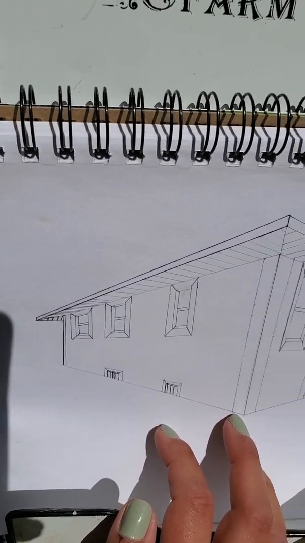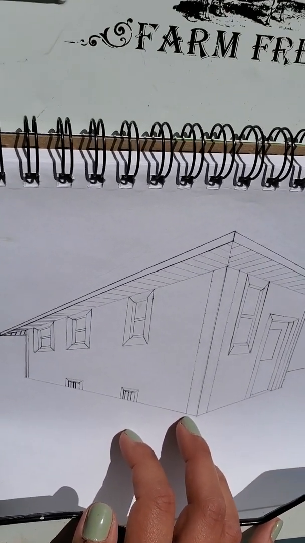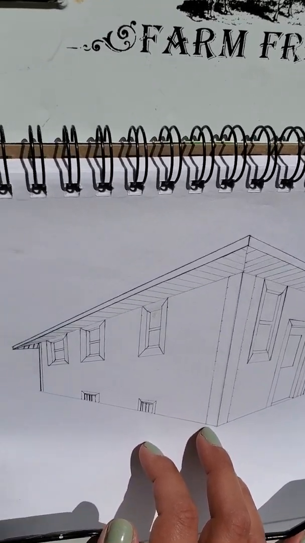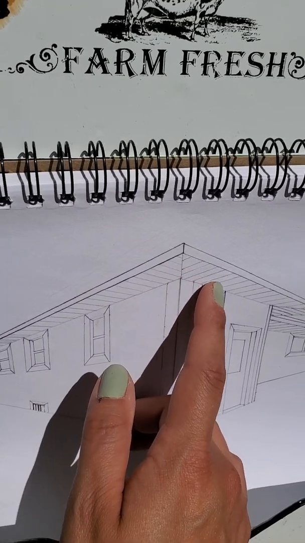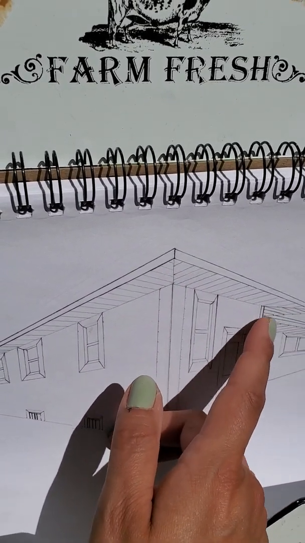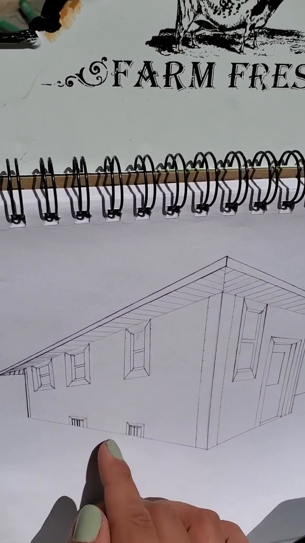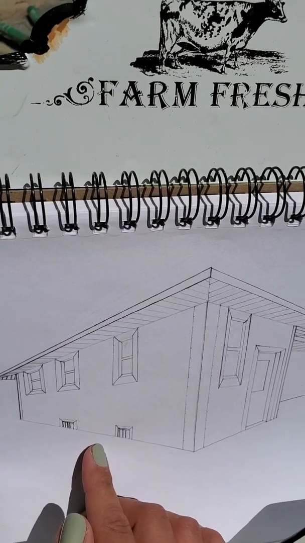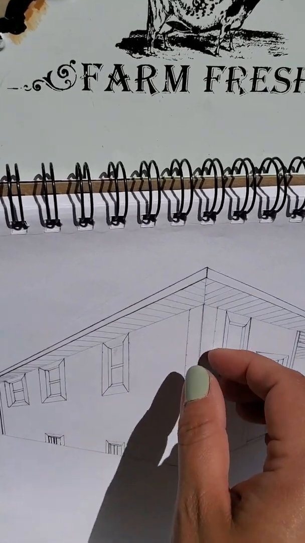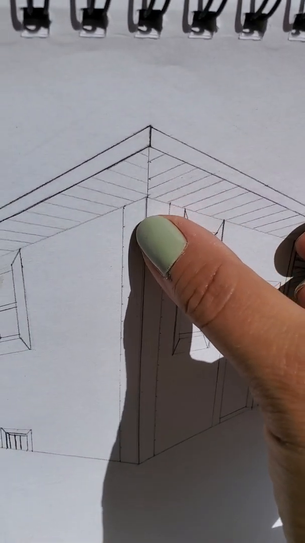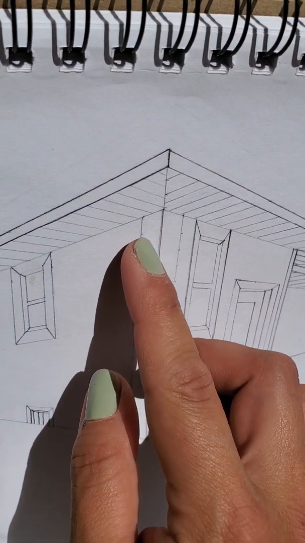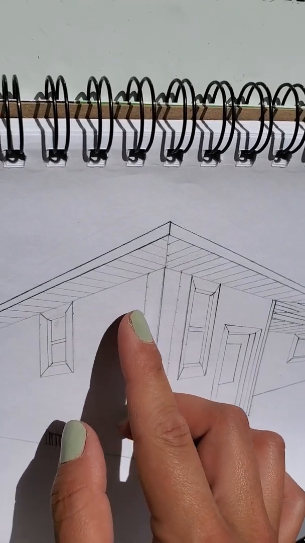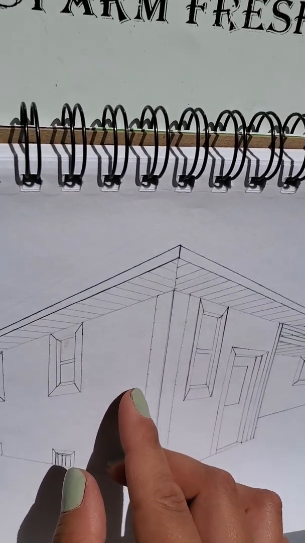Okay, so step 2, set your windows and doors in place. Maybe get your roof set the way you want it to, and then the next step that I'm going to be doing, here I marked off where I'm going to be drawing all the siding on my house.